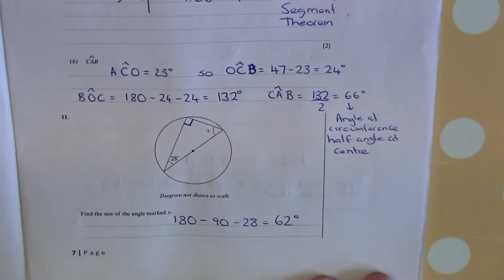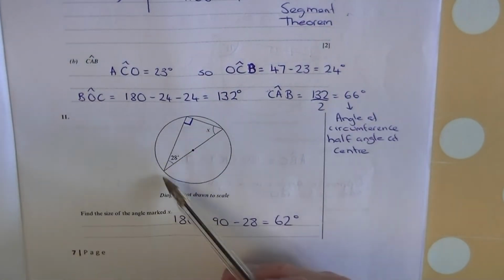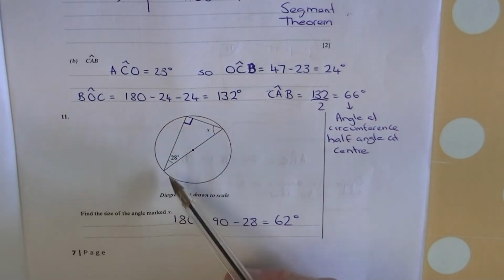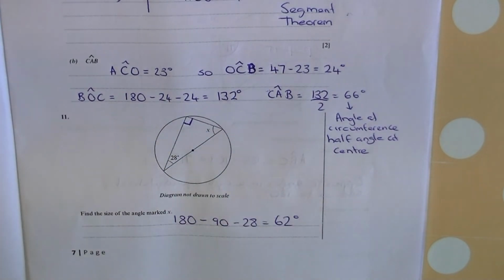Nice easy one. Then I've got a semicircle, I've got a diameter there, so I know the angle from there again is 90. I know that's 90, I know that's 28, and I can work out x because they'd add up to 180.